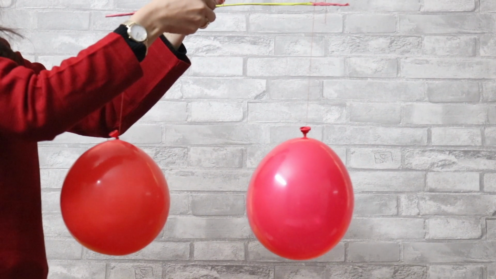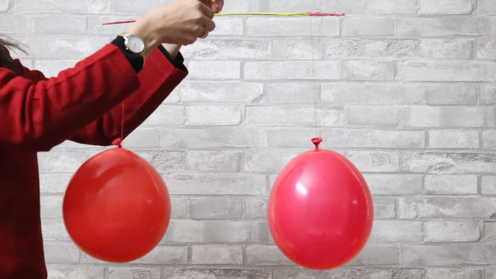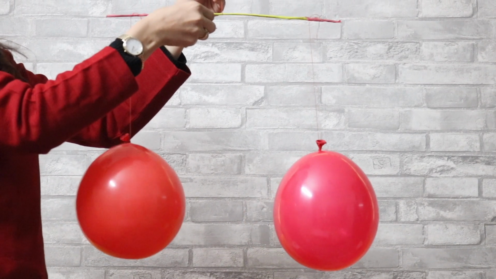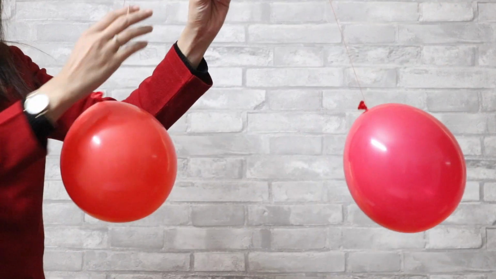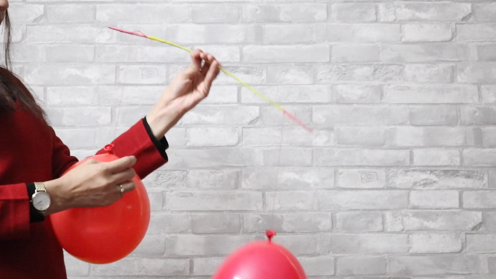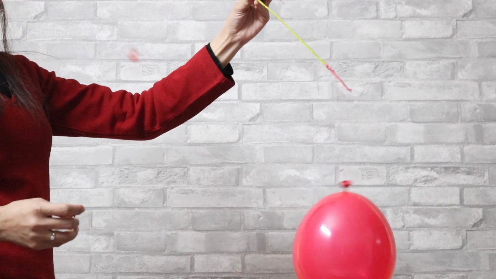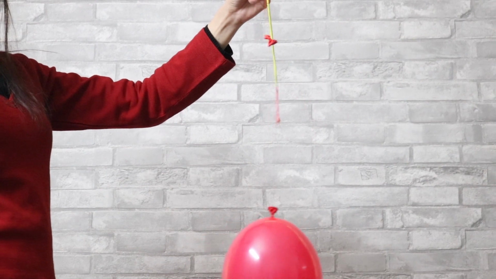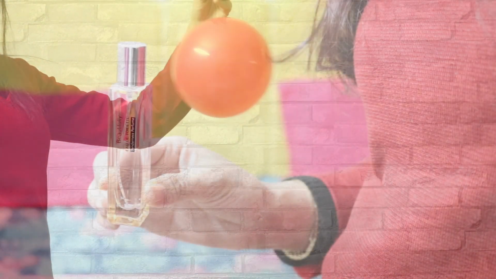For this you need two inflated balloons and a stick. Now tie these two balloons with a thread, and you'll observe that both the balloons are balanced. Now prick one balloon and you'll observe the side with the inflated balloon goes down. So this shows that air has weight.